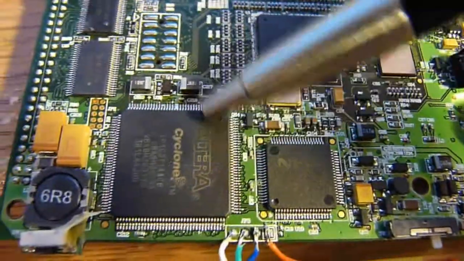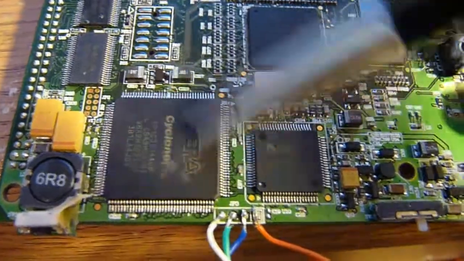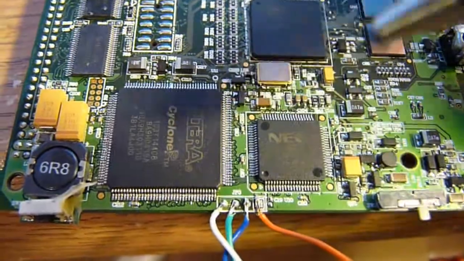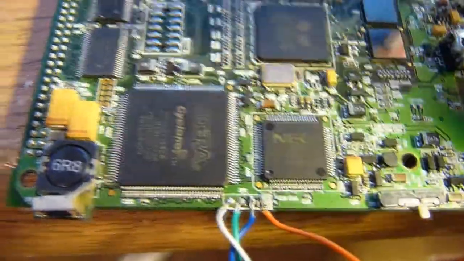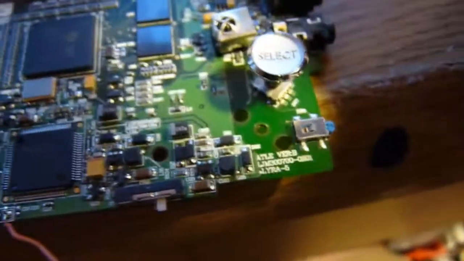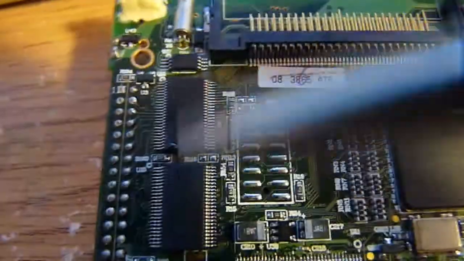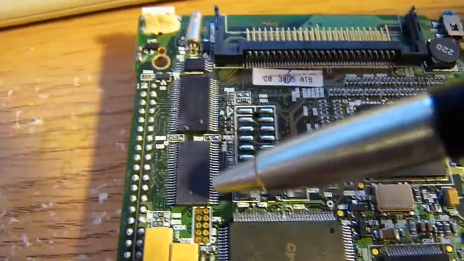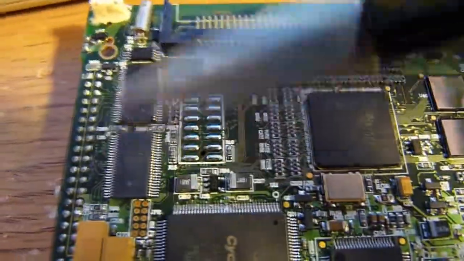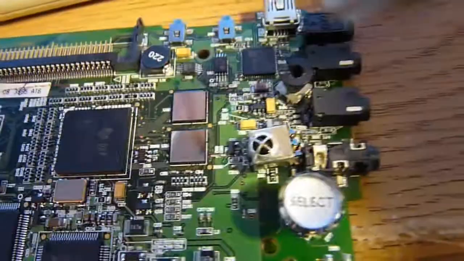Here we have an Altera Cyclone FPGA. I still have a dev board with the Cyclone 3, and I will have to do some playing with that at one point. Here we have a little NEC. I haven't put any research into what that does. These two chips don't look like anything specific other than line logic buffers. They link to the IDE channel, so that's probably some driver buffers for the IDE channels.